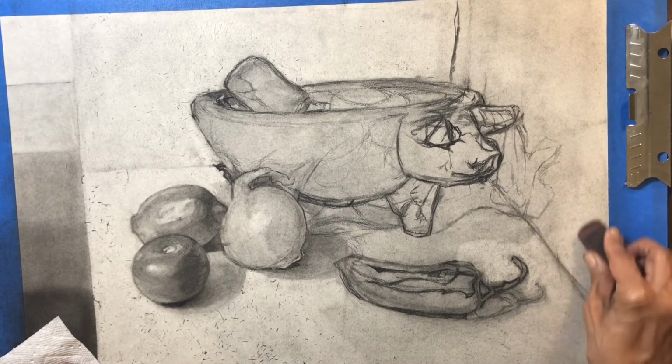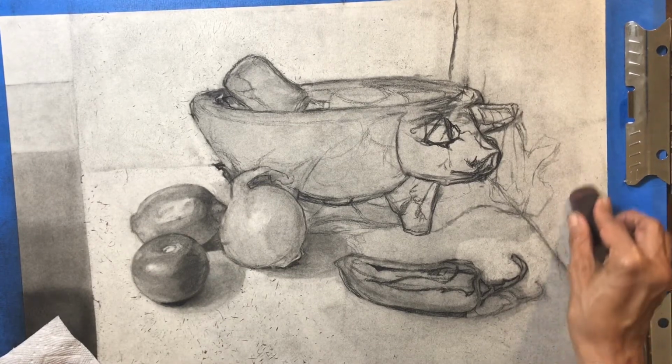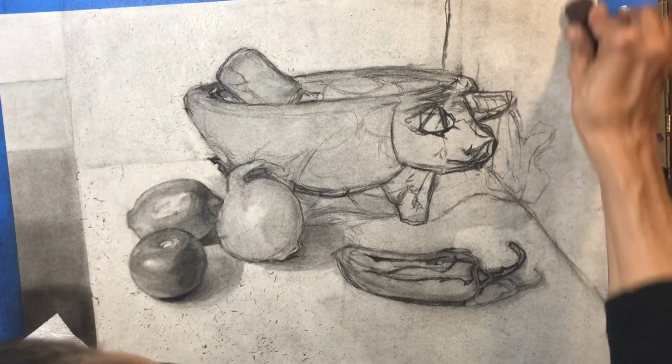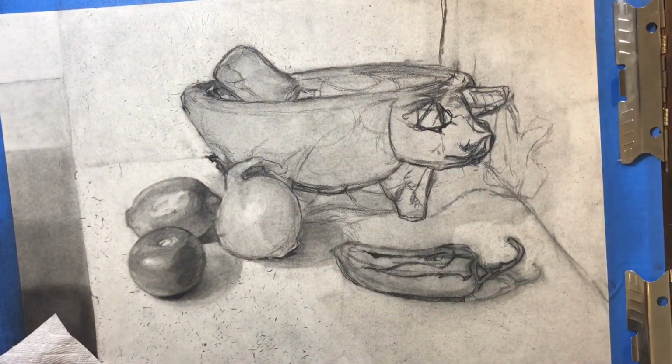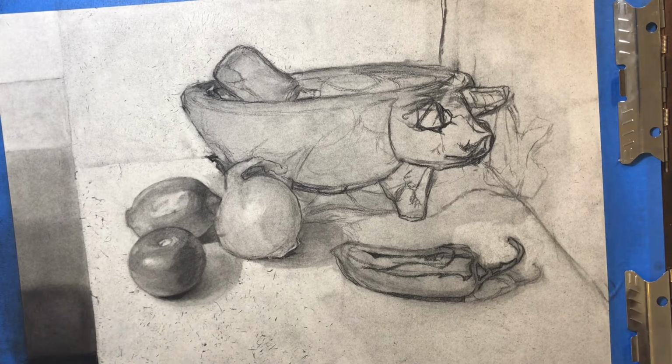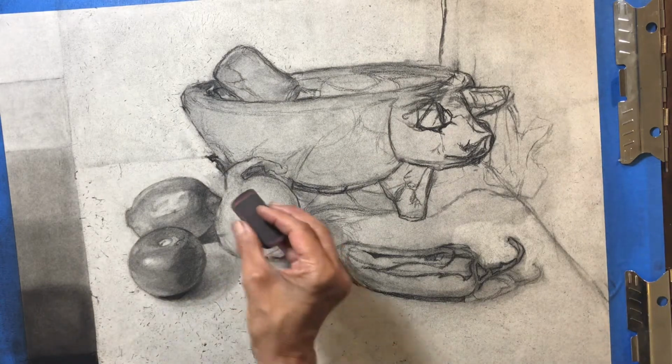Go here and make these two surfaces match a little more closely in value, lifting that up. And now is a good time for me to take this drawing outside and get rid of all of the debris.